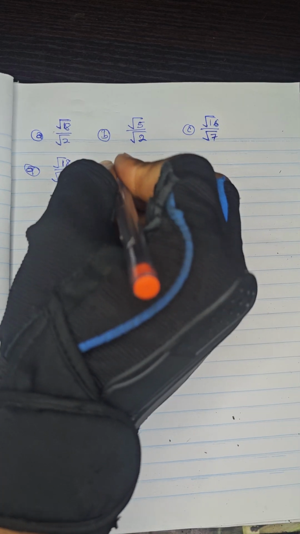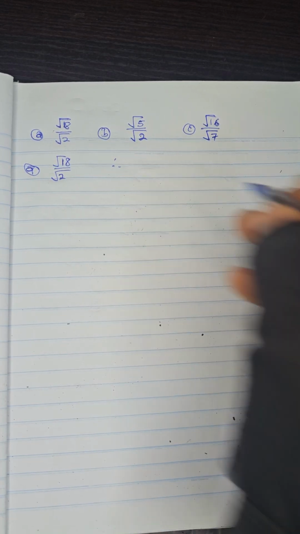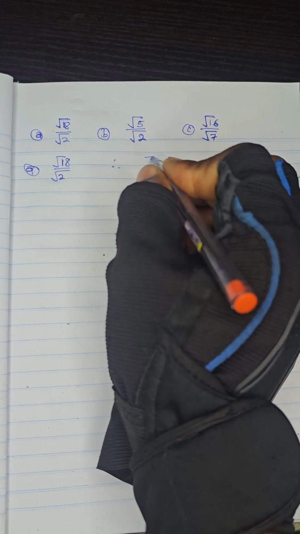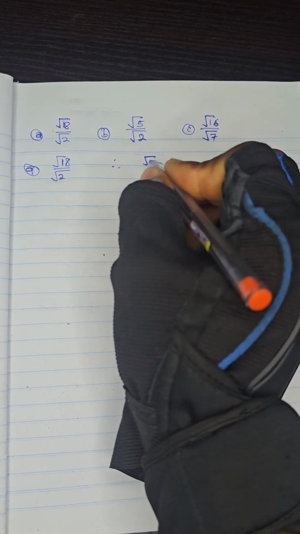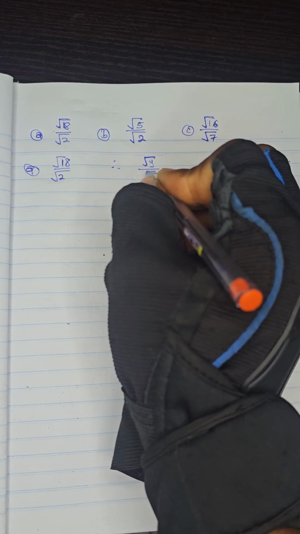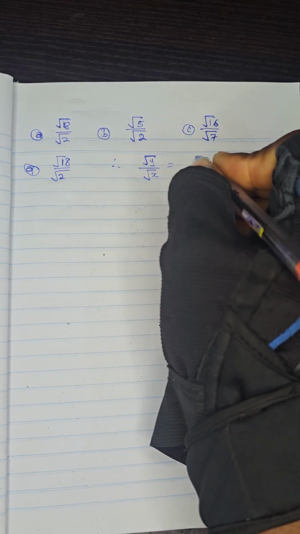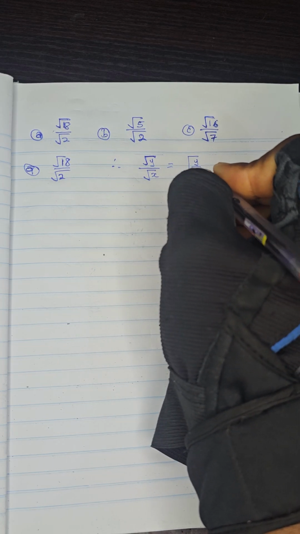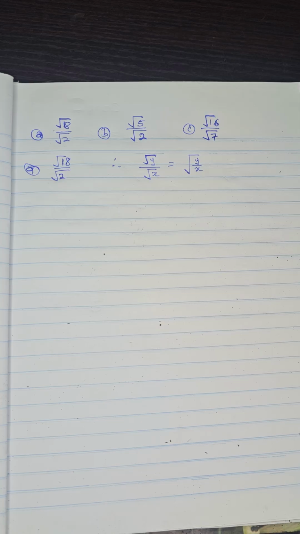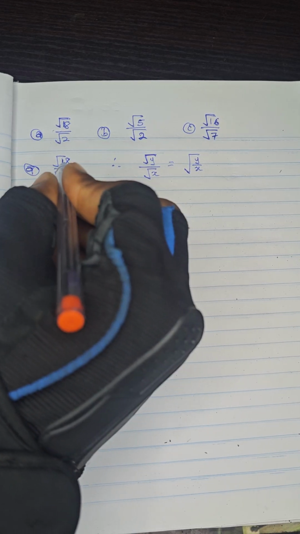Now, if you remember in our previous class, we made it clear that, let me use a variable, that if you have root y divided by root x is equal to y over x, or in one root. So let's apply that rule here.